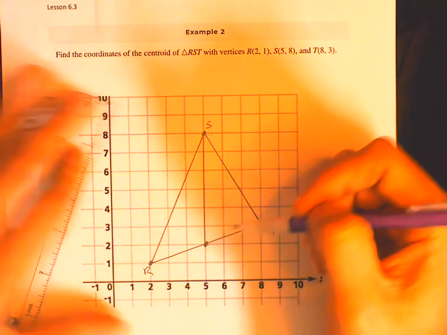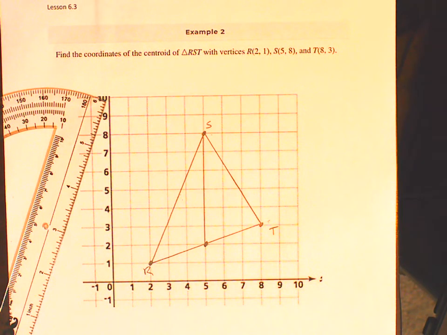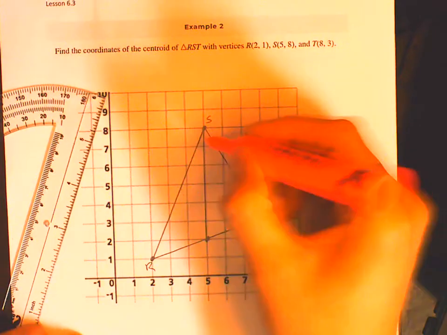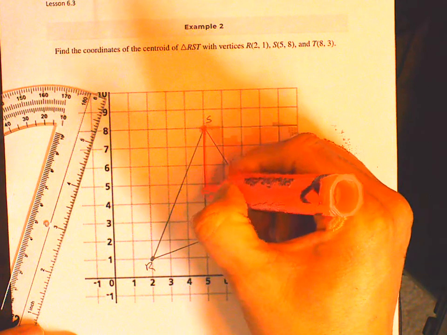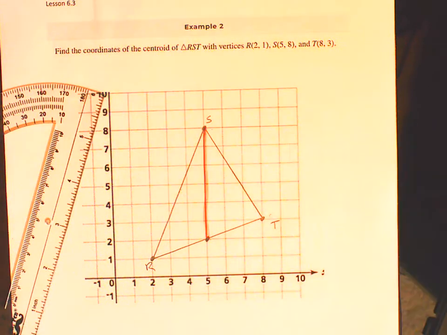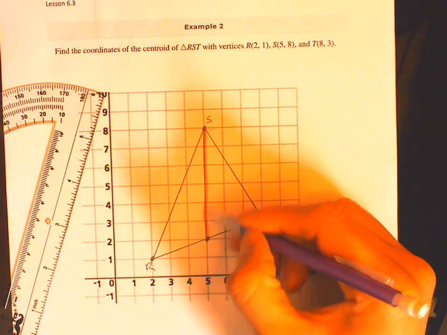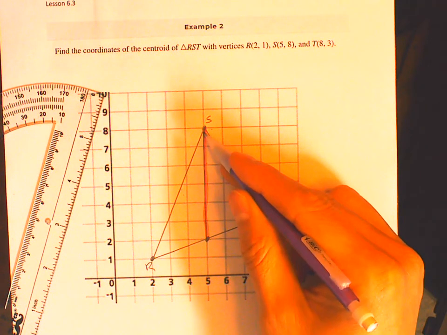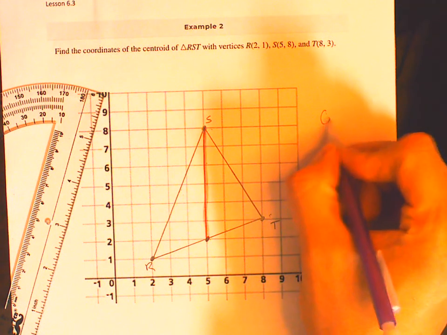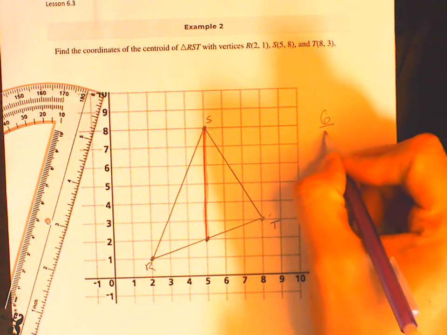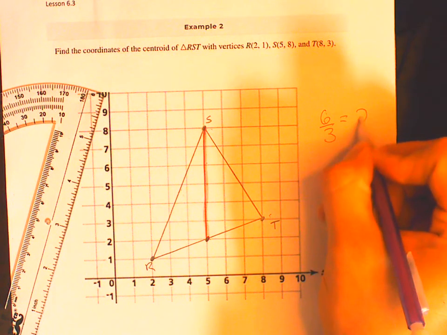So where is the centroid going to be? First off, let me highlight this part. The centroid is going to be 1/3 from the side. So you have to count: 1, 2, 3, 4, 5, 6. The whole segment is 6, and 1/3 of that distance is 2.